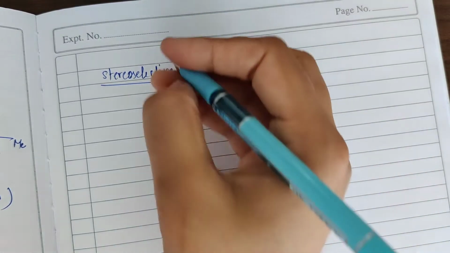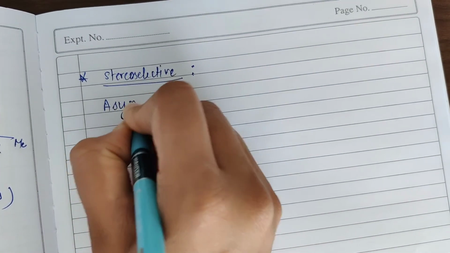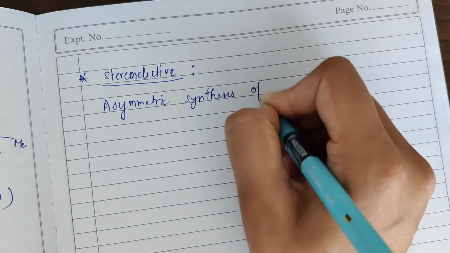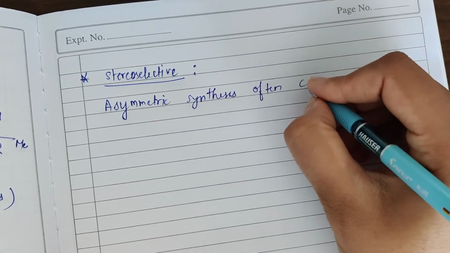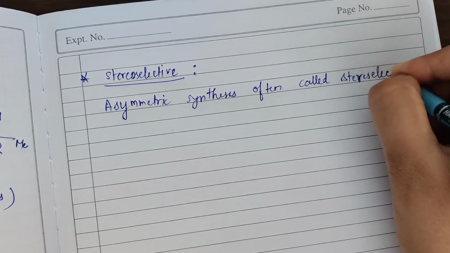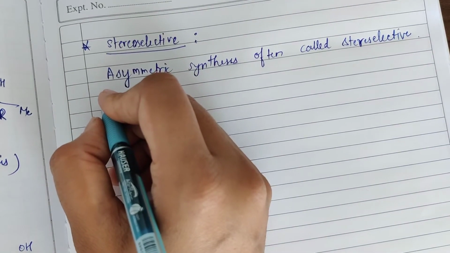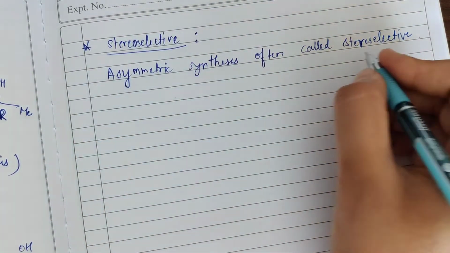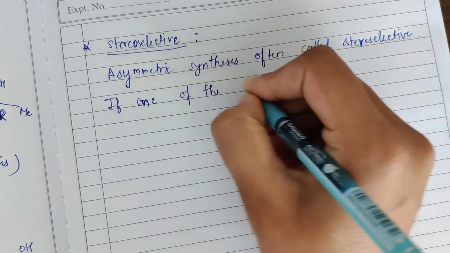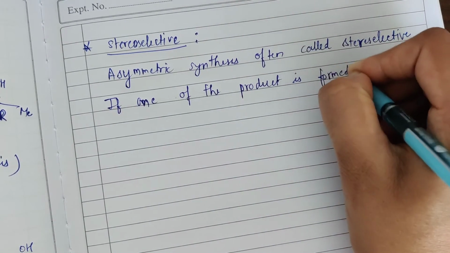Okay, so we can say asymmetric synthesis is often called stereoselective if one of the products is formed exclusively.